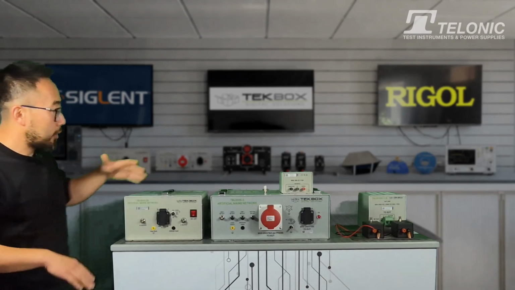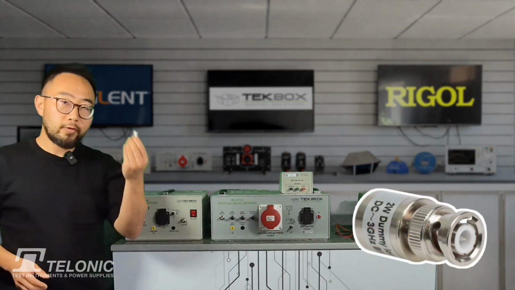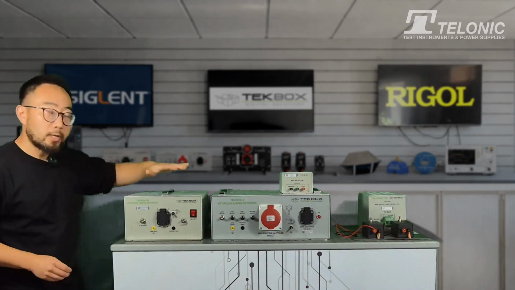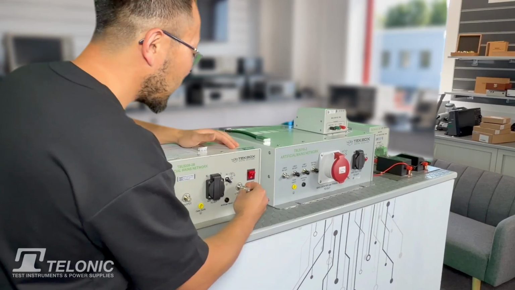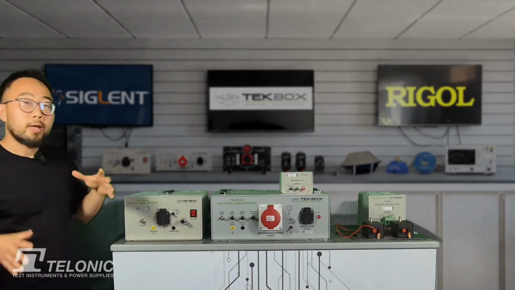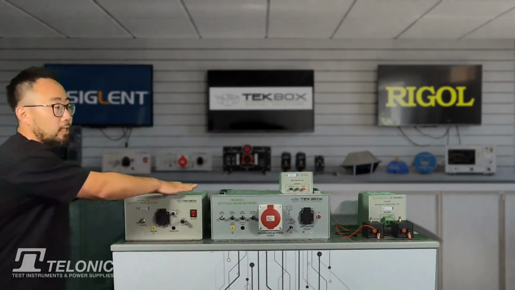It's also worth mentioning that when you buy these types of LISNs, they often supply you with a 50 ohm terminating resistor. So when you measure noise, for example in this case on the live line, you must remember to terminate the other port with a 50 ohm resistor. Again, the purpose is to define that impedance according to the standards. So that's AC types of LISN.